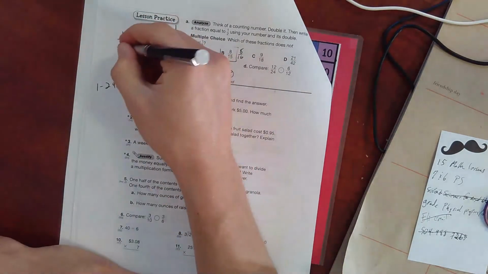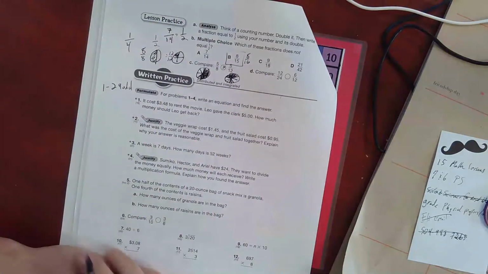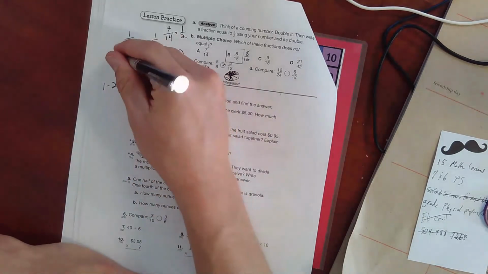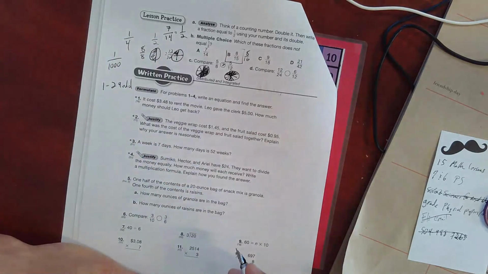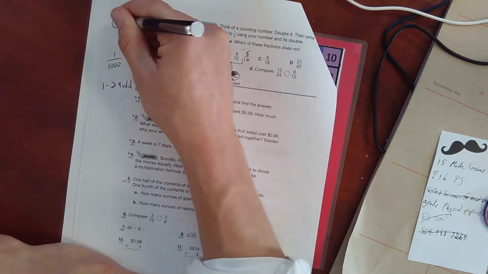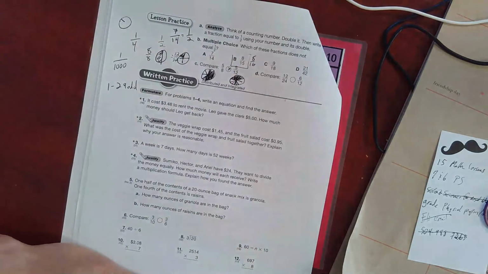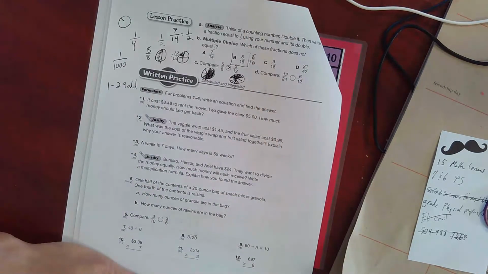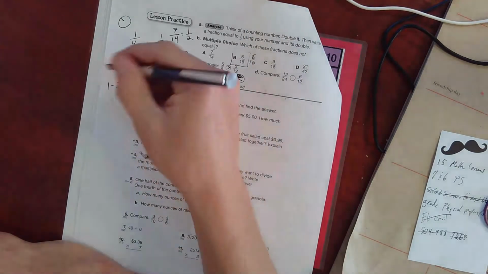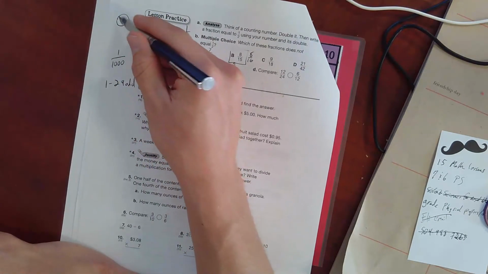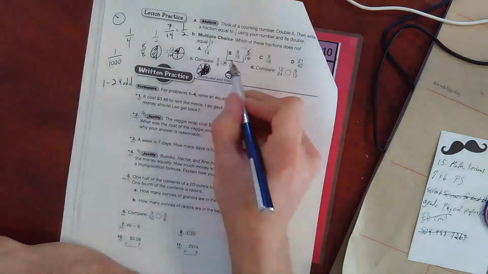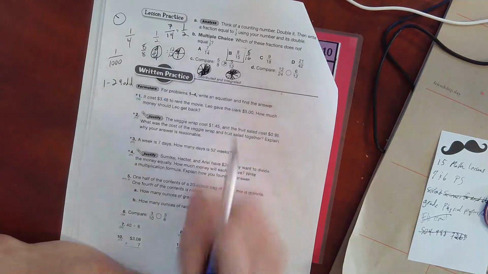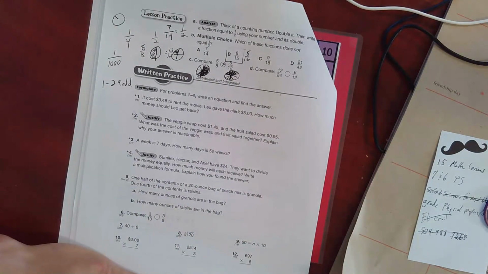So the bigger your bottom number gets, the smaller each individual bit gets. So if I had 1,000, it would probably look just like that line. That's all it would be, because I would need to have 1,000 different lines all the way over here. So the bigger the bottom number, the smaller each piece is. So if the top number is the same, but the bottom numbers are different, that changes things.